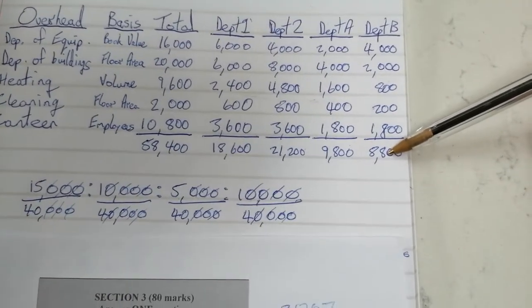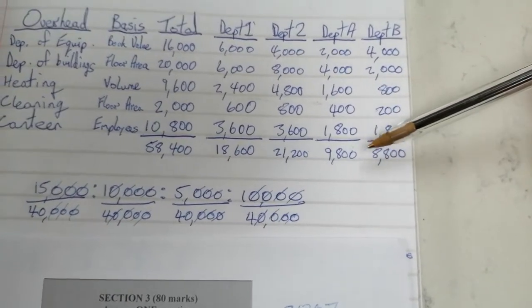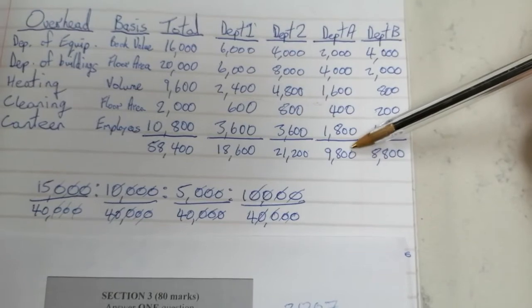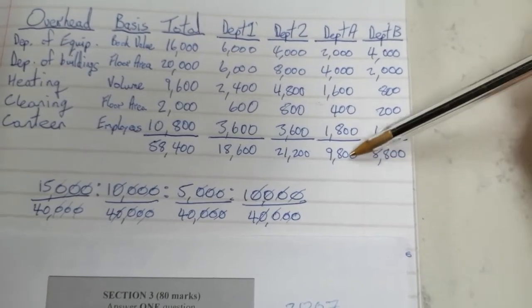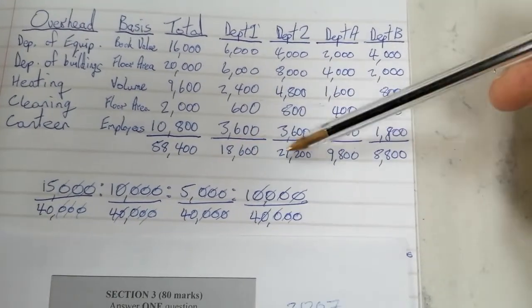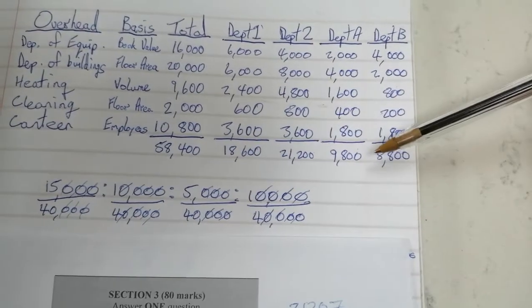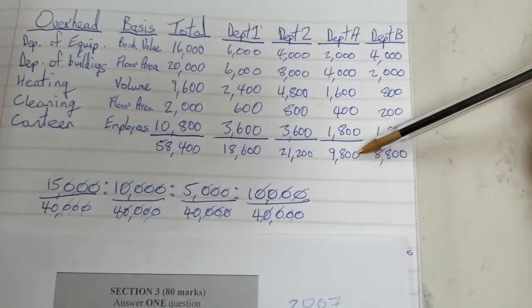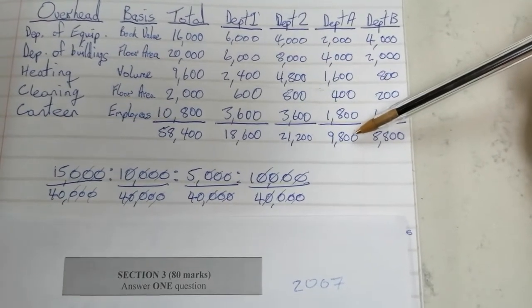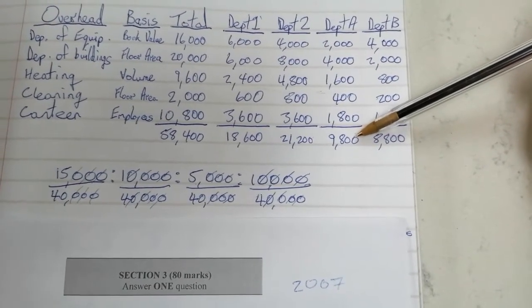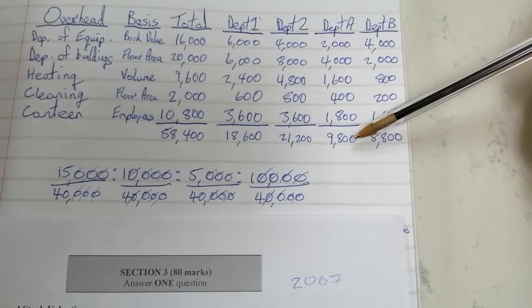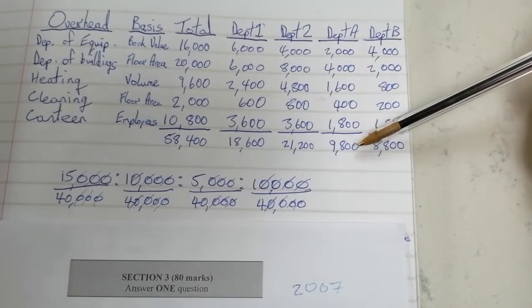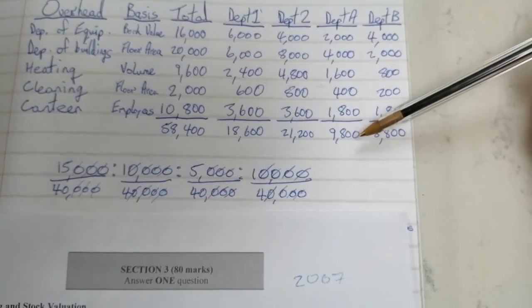In order to do that, we're going to take this figure of 9,800 and 8,800 and add it on to these two figures here. But we're not going to just add this onto Department 1 and this onto Department 2 or vice versa. We're going to add it on in a specific way, either using our own initiative sometimes, and sometimes we're told exactly how to do it.